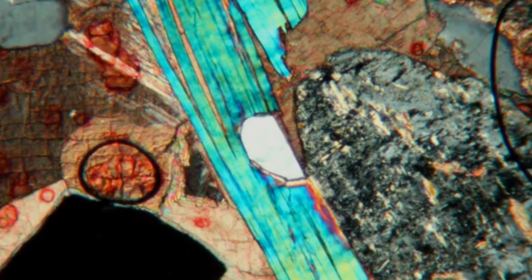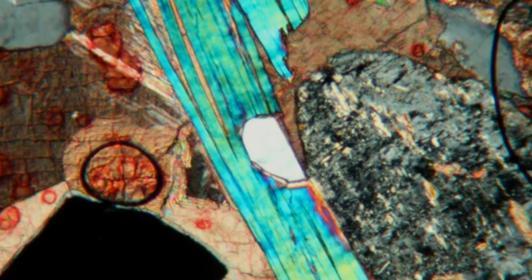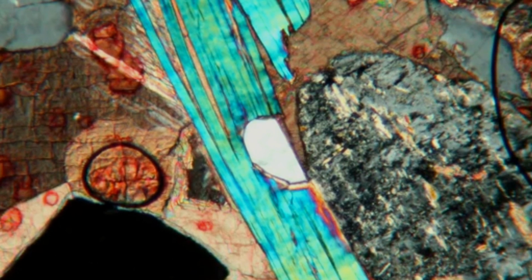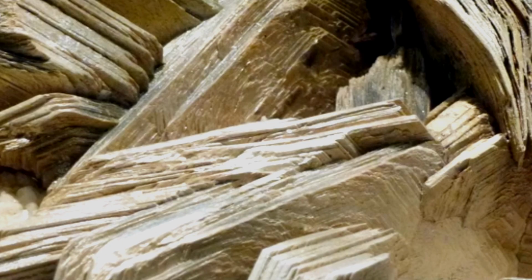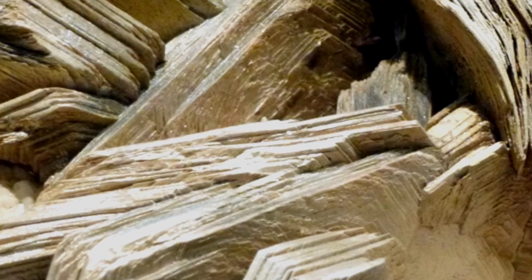These sheets, or layers, are often clearly visible in thin sections. The fracture spaces between them are sometimes filled by cement. In this case, some of the spaces are filled by calcite. This leads us to cleavage.